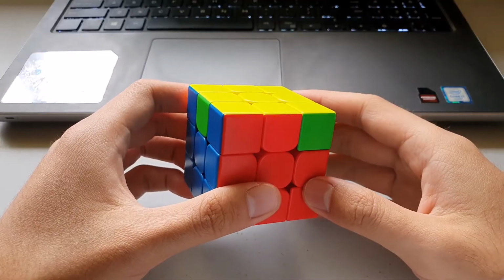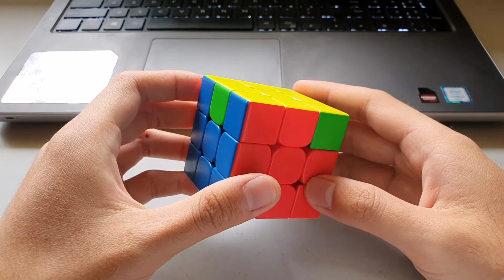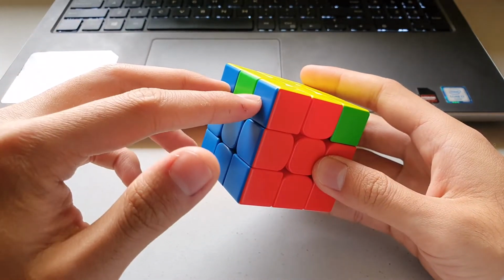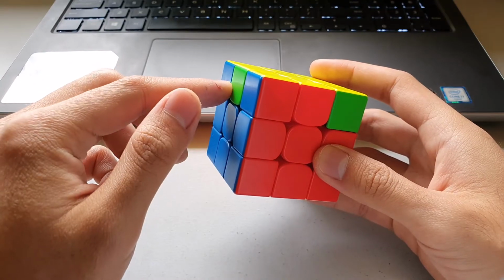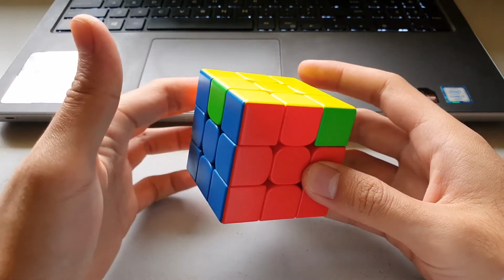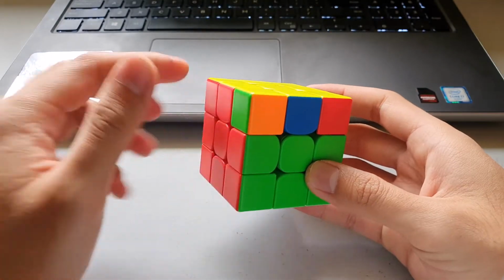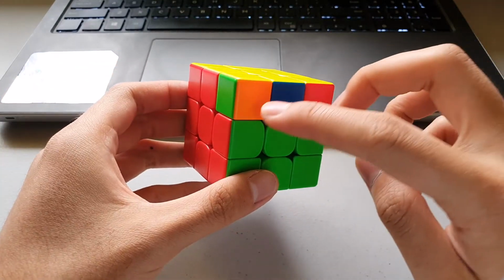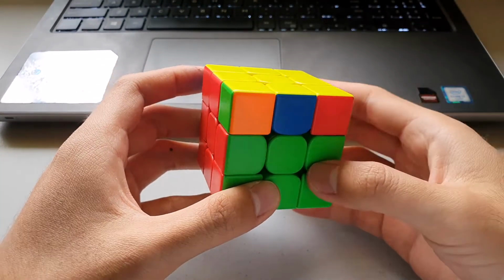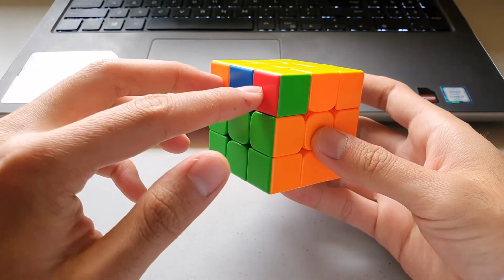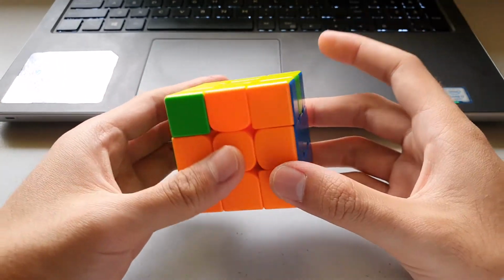And also PLLs such as the T Perm should also be pretty easy to recognize from two angles. So from this angle here, it's got opposite colors where the headlights are, so it's definitely going to be a T Perm with another orange bar at the back here. From this angle, we have a bar here and then opposite colors here, so it's definitely going to have headlights at the back, T Perm. Similar recognition technique from this angle, and then from this angle similar to the first angle but mirrored.